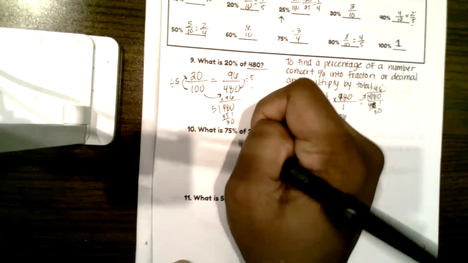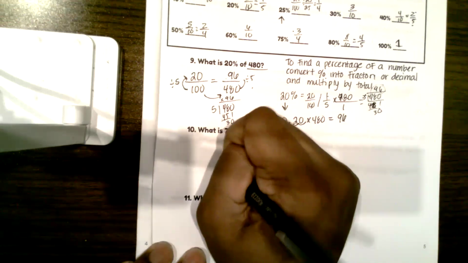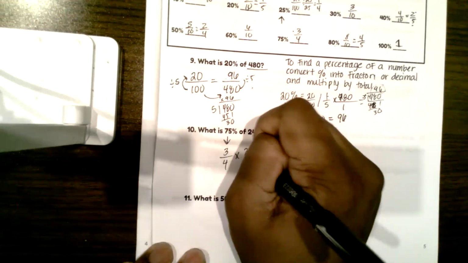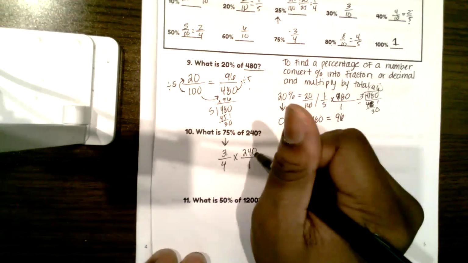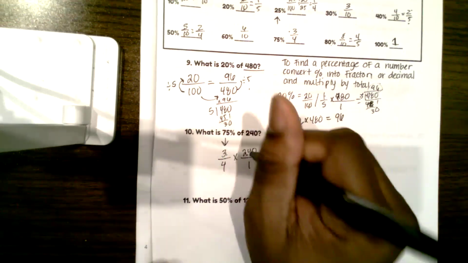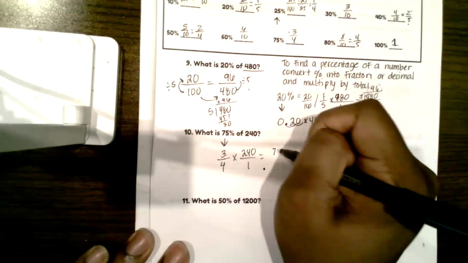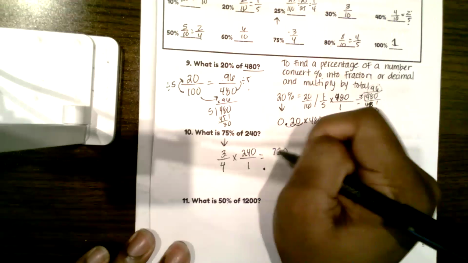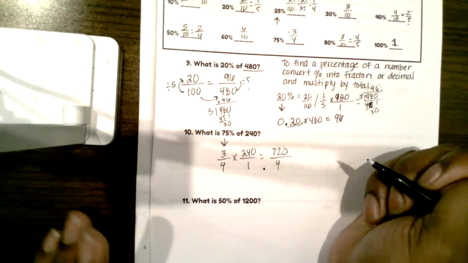75%. We know 75% is 3/4 times your total, 240 over 1. 3 times 240 is 3 times 24 tens, and 3 times 24 is 72, which is 72 tens, right? 720 divided by 4.